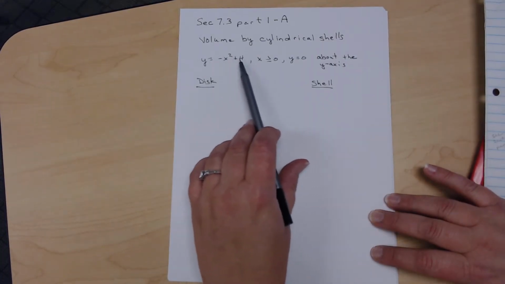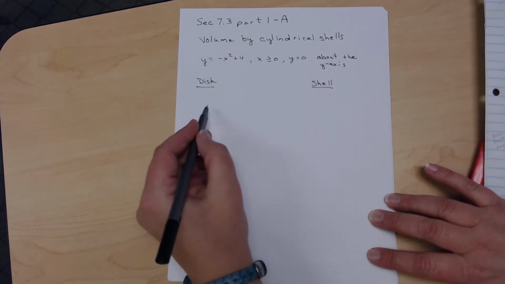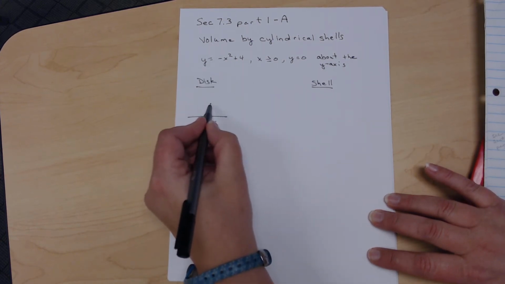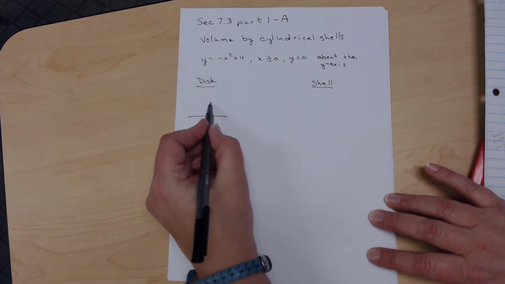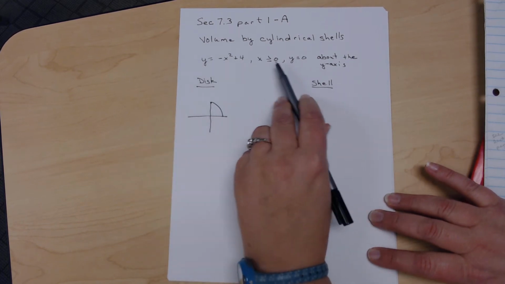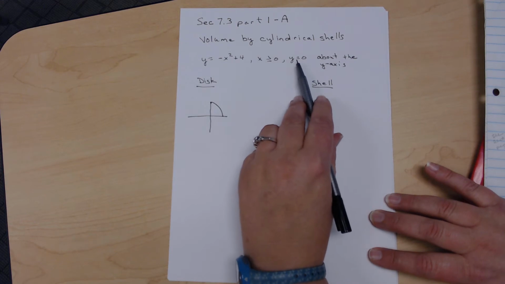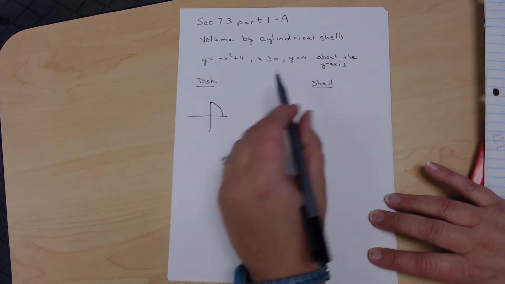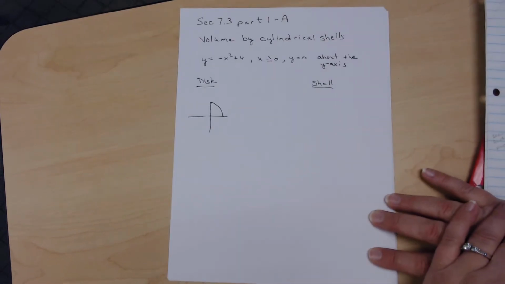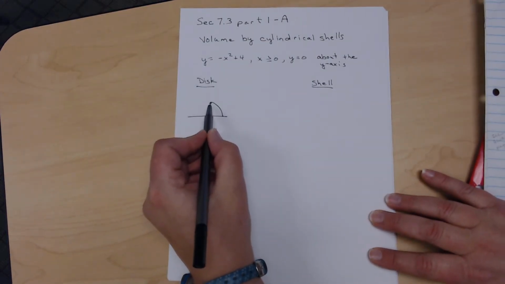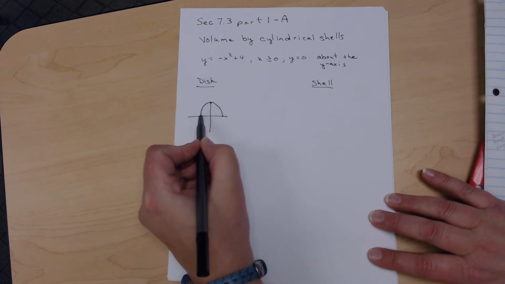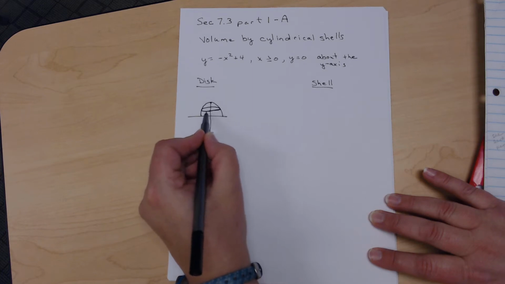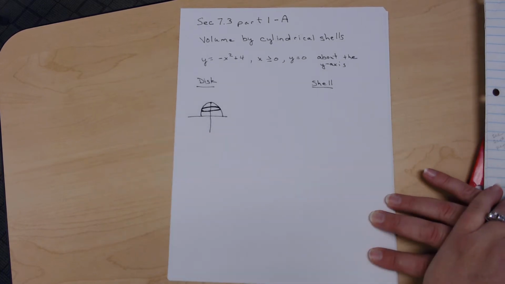If you want to use your calculator to draw this, that's okay. It's a parabola going up here at 4. It's just this half of the parabola because x is greater than or equal to 0, and it stops here because y is equal to 0. So we're bringing that around to the other side, and here is our disk.